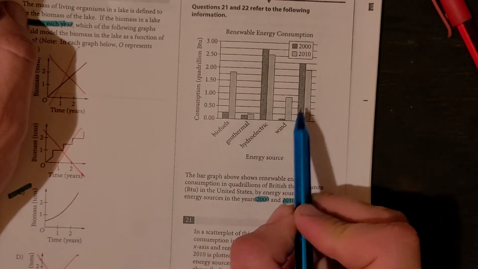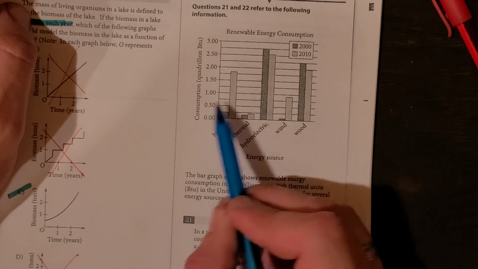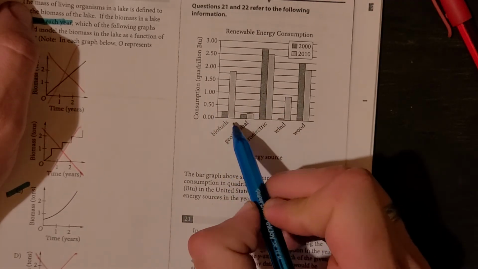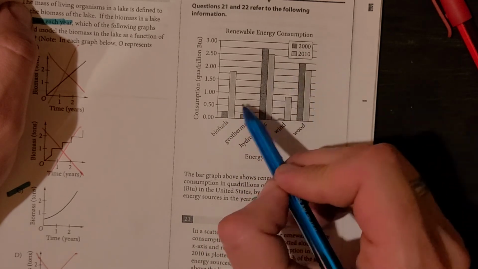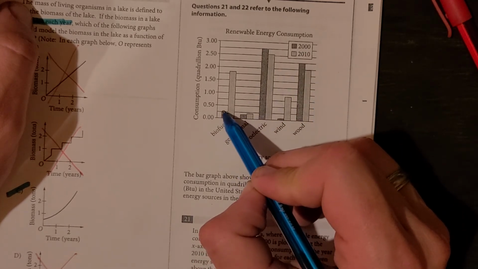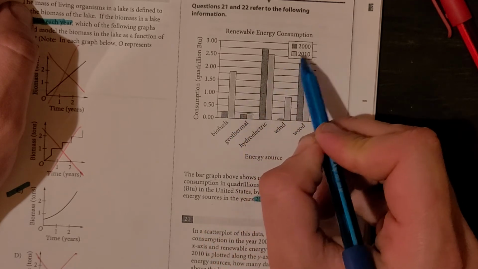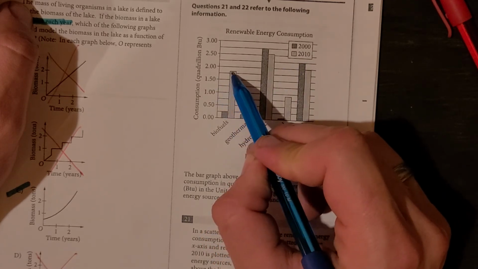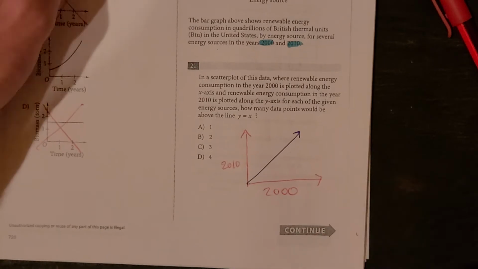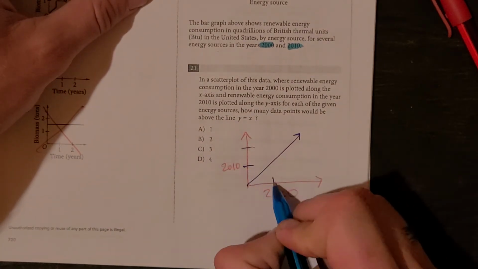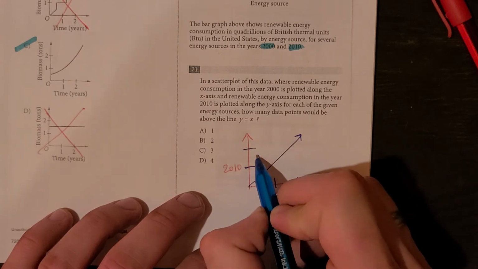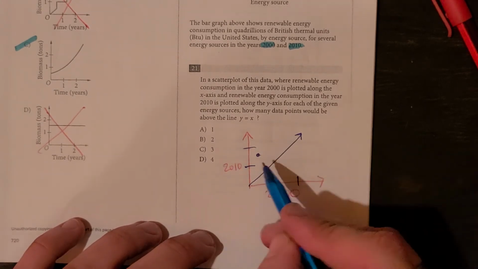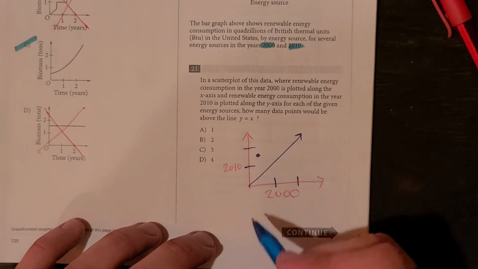And then if I were to take these 1, 2, 3, 4, 5 things and graph them, for instance, this right here would be, let's see, year 2000, so this is my x value, 0.25, and then 2010 is my y value, 1.6, something like that. If you wanted to, you could make a rough graph and sketch them all. So 0.25, 1.6 would be over here. Hey, that is a point that's above the line y equals x.